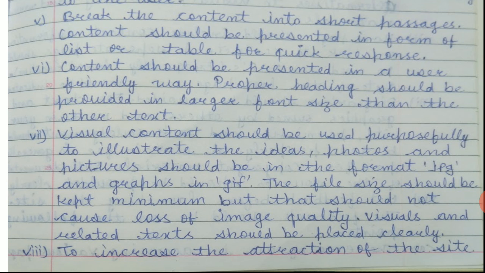Then the file size should be kept minimum. The larger the size, the more load on the data use, so it will be difficult for our viewer to see the site properly. So the size of the file should be kept minimum, but there should not be any loss of information. There should be no compromise of quality. The visuals and related text should be placed clearly and appropriately.